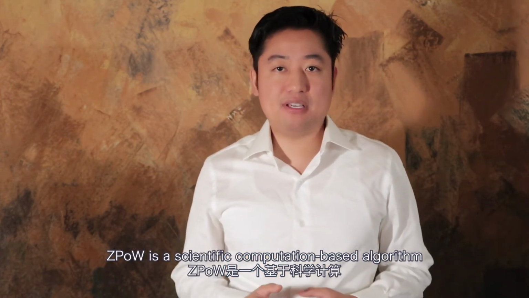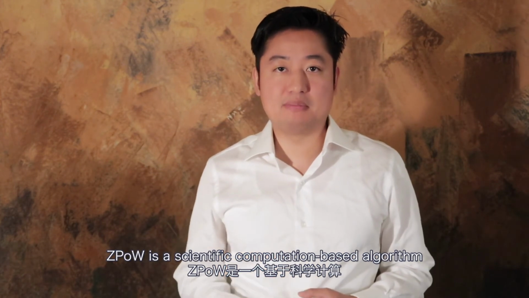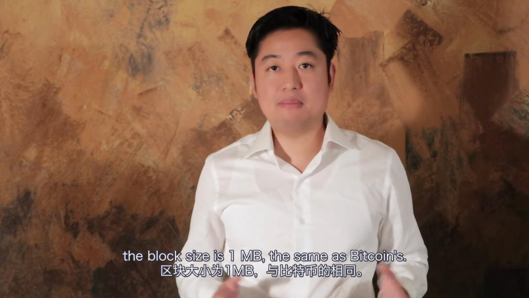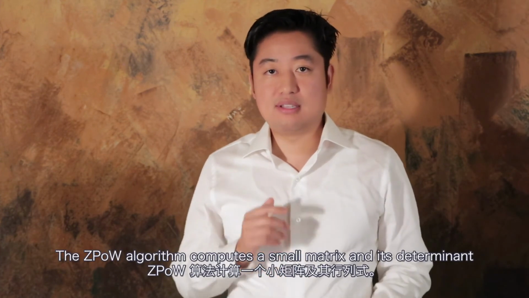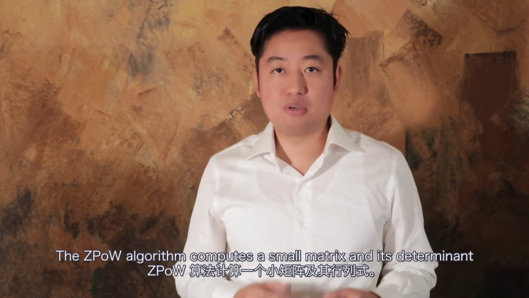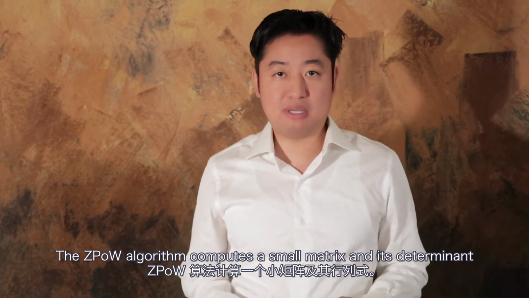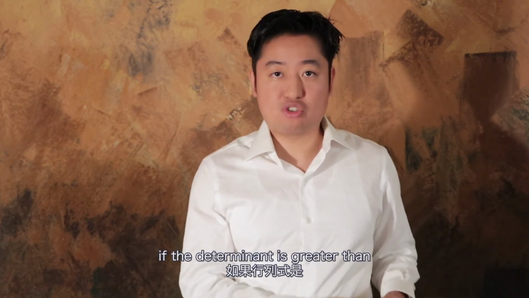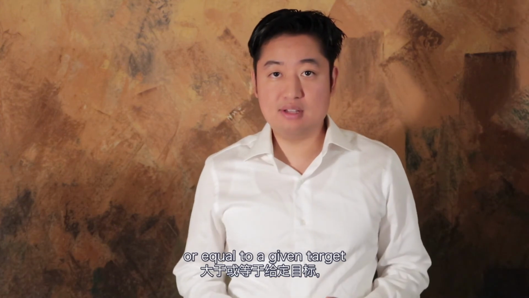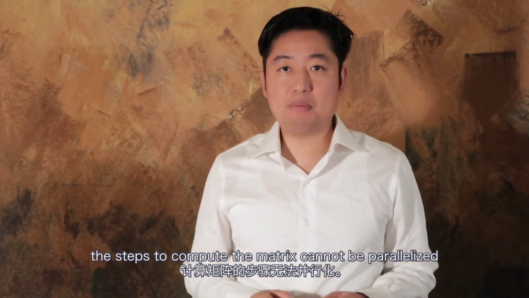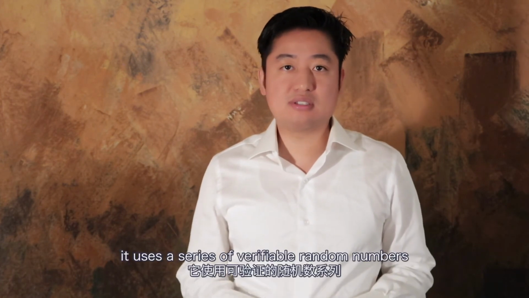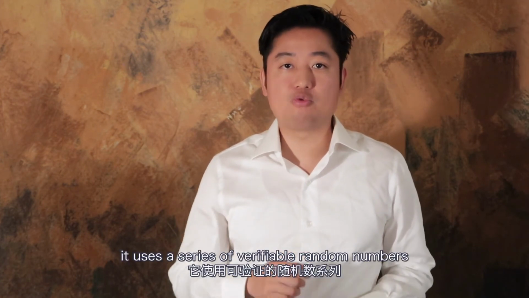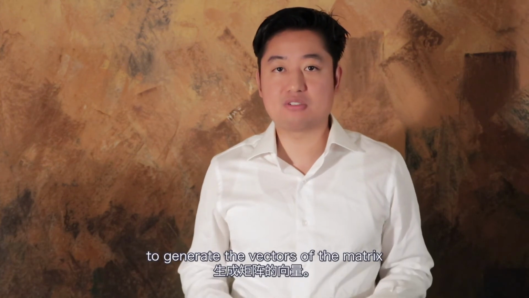ZPOW is a scientific computation-based algorithm that is CPU-friendly. The block is 1 megabyte, the same as Bitcoin's. The ZPOW algorithm computes a small matrix and its determinant. If the determinant is greater than or equal to the given target, then the solution is found. The steps to compute the matrix cannot be parallelized. It uses a series of verifiable, random numbers to generate the vectors of the matrix.